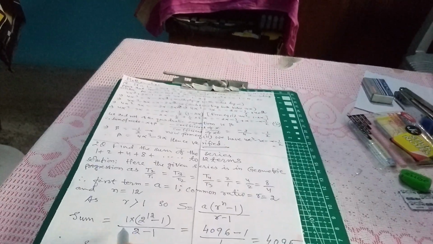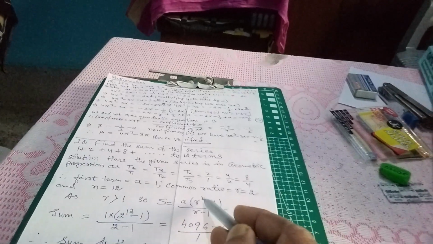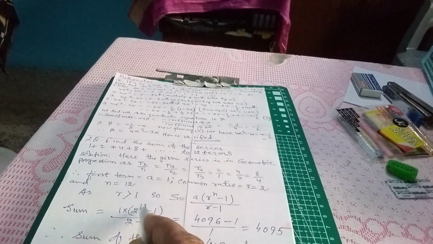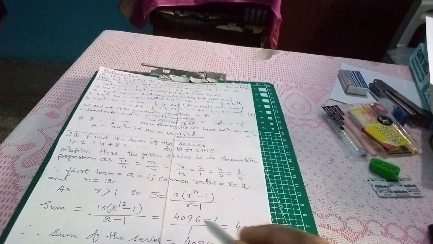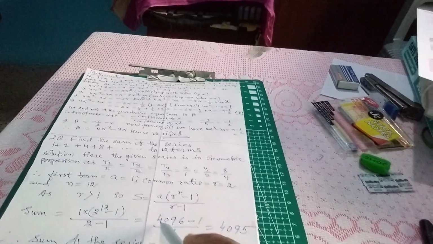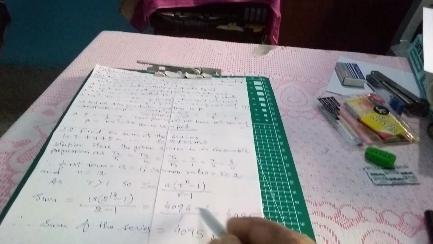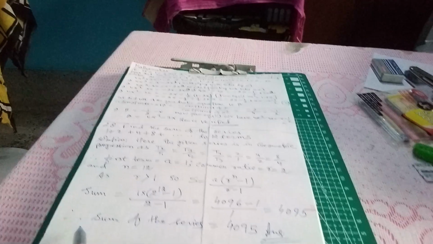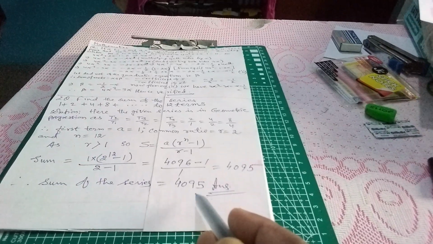So here sum equals to 1 into 2 to the power 12 because n is 12 number of terms. So 1 into 2 to the power 12 minus 1 by 2 minus 1. So 2 to the power 12 we are getting 4096 minus 1 by 1, that is equals to 4095, and therefore the sum of the series is 4095.